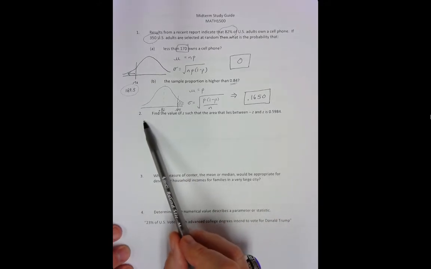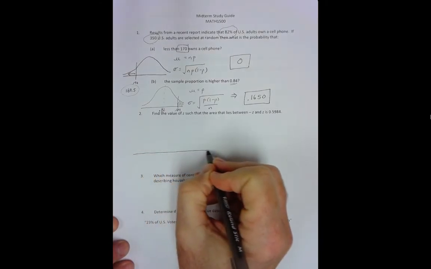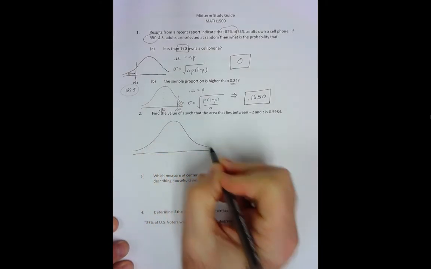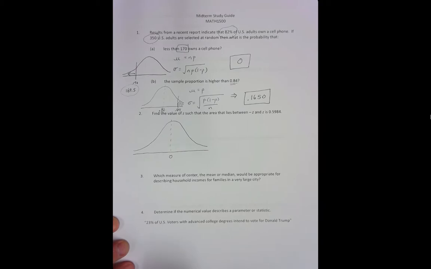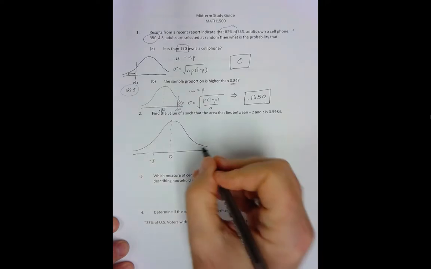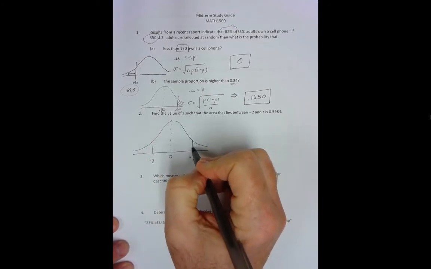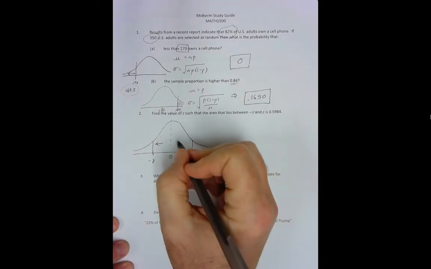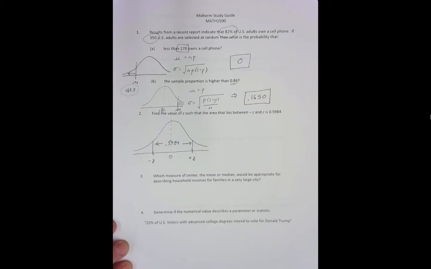Okay? All right, number 2, find the value of z such that the area that lies between negative z and z is 0.5984. So guys, I think a picture always kind of helps. Remember for z, the mean is equal to 0, so smack dab in the center of the distribution we'll have 0. To the left of that we have negative values, and to the right of that we have positive values. Well, the way this problem is setting up, 0.5984 of the area is between those two numbers.